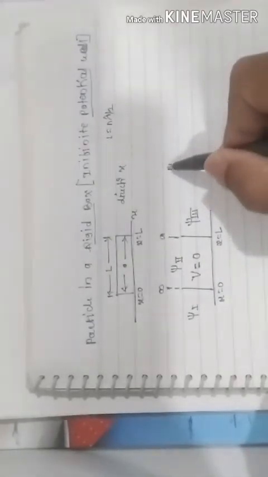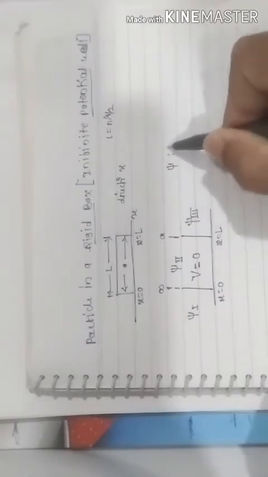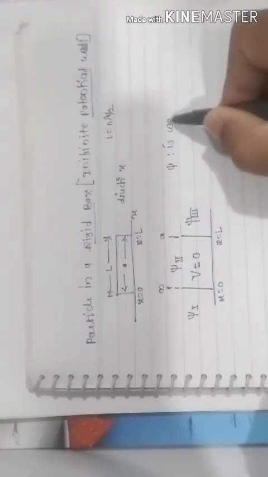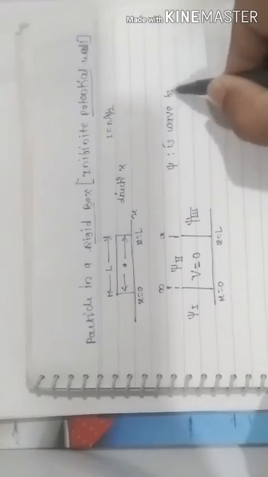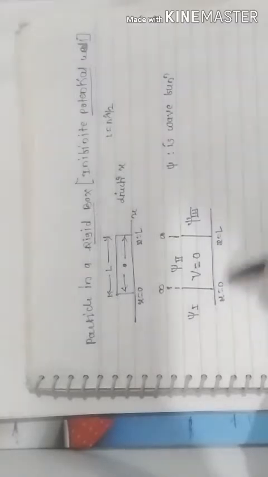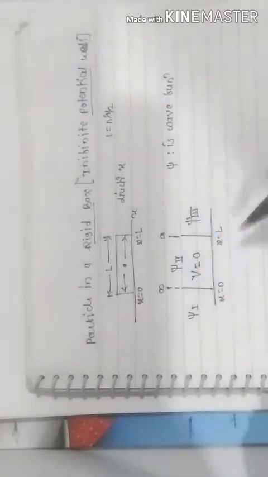So psi is a wave function associated with the particle which moves within this box, and V is the potential. As the potential is always independent of time, we must use Schrodinger's time independent wave equation and define the mathematical treatment.